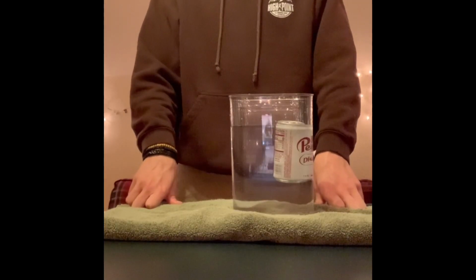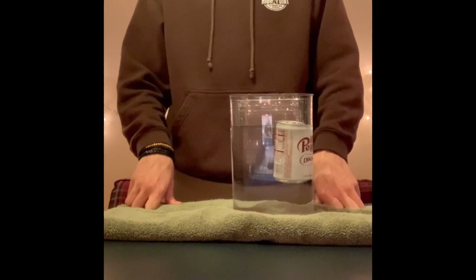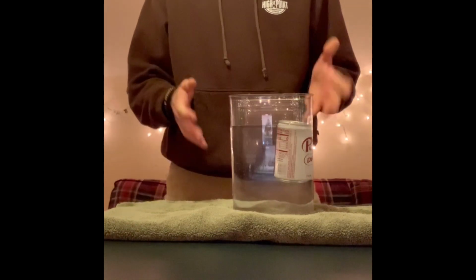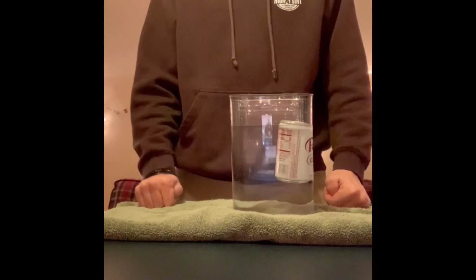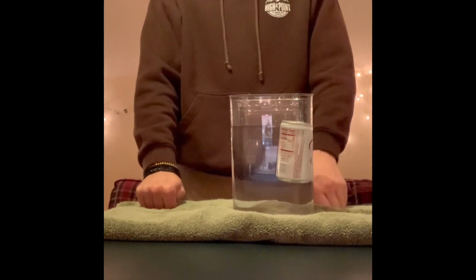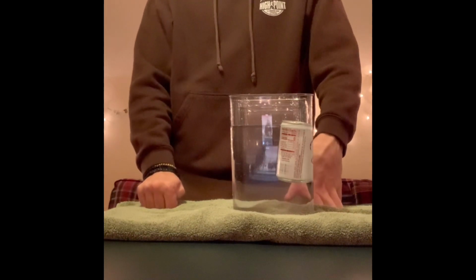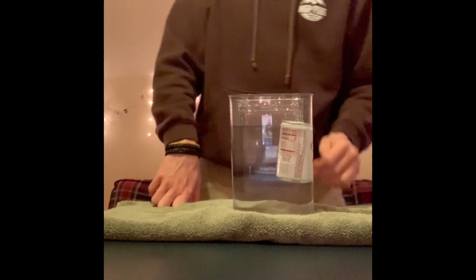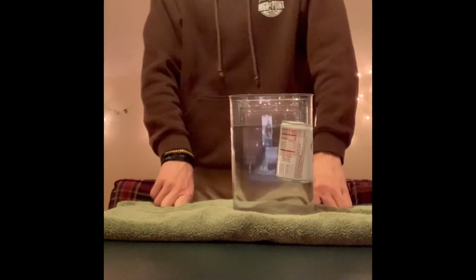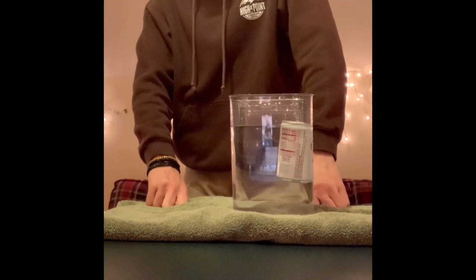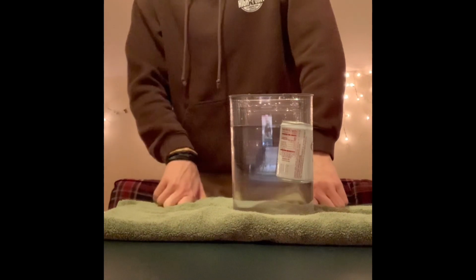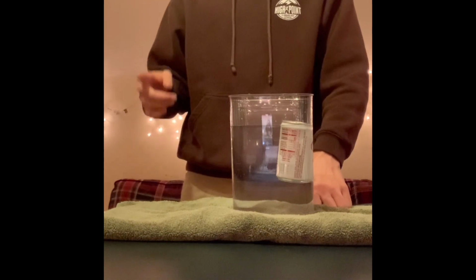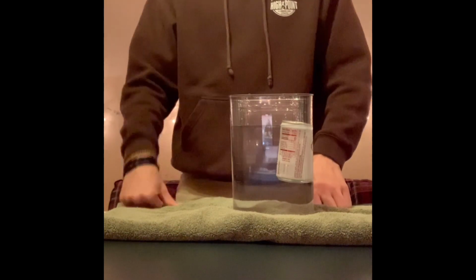Okay, so now that we've walked through the scientific method, I'm going to apply it to an experiment. So step one is to make an observation. The observation I'm going to make is seeing this can floating in this container of water. Step two is to ask a question related to the observation. The question I'm going to ask is, why does this can float in the water? The next step, the third one, is to form a hypothesis related to the observation and the question. So the hypothesis I'm going to use is, if this can floats, then all cans float.